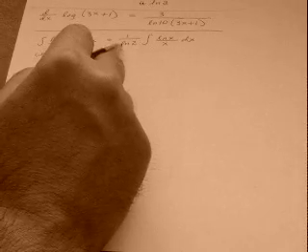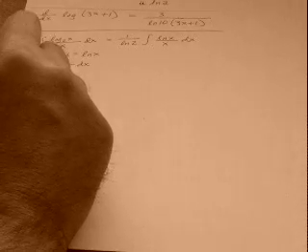Now we are missing a 1 over ln 2, so multiply both sides of this equation by 1 over ln 2, and then that covers everything. 1 over ln 2 du equals 1 over ln 2 times 1 over x dx.